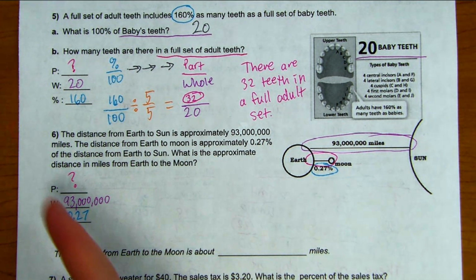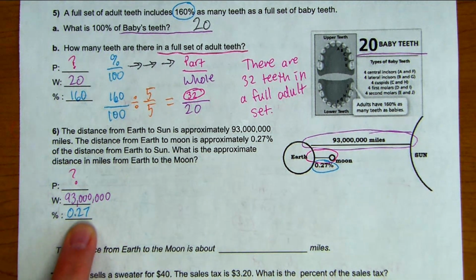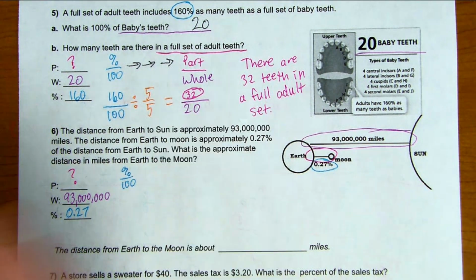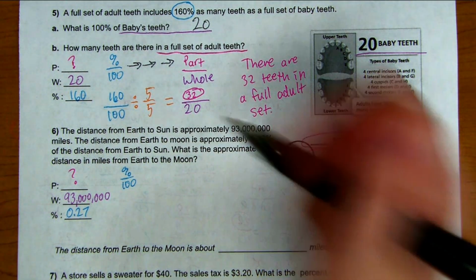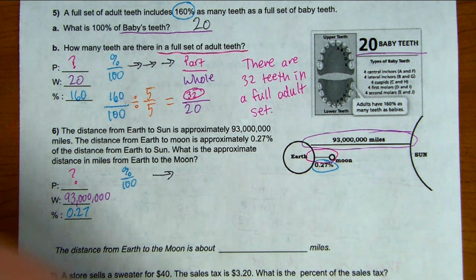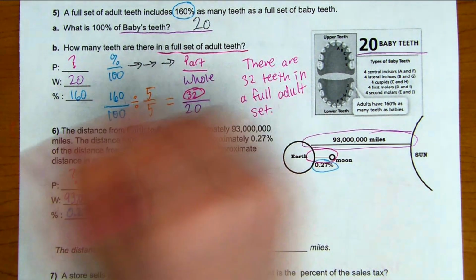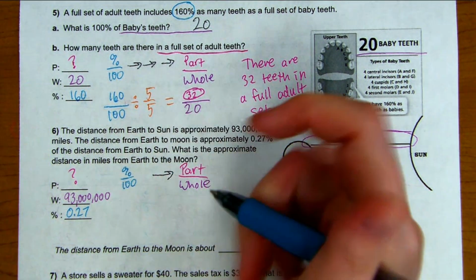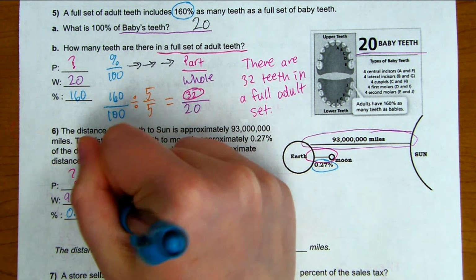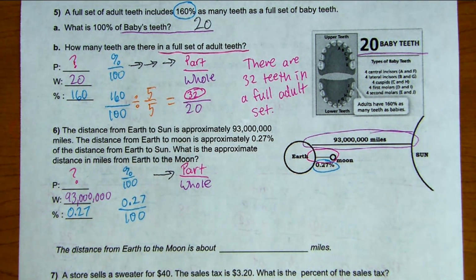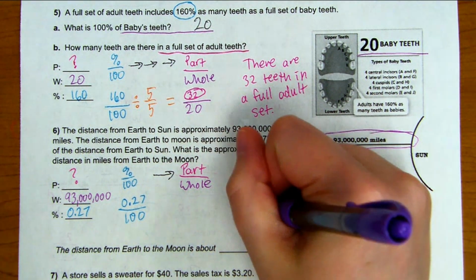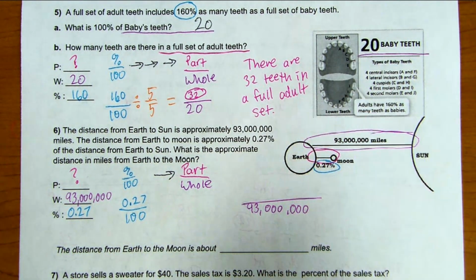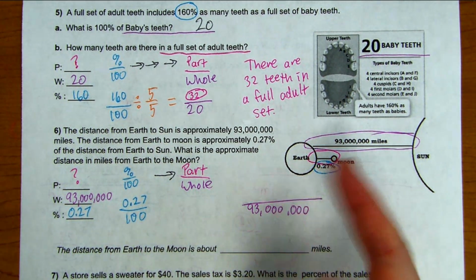We don't know what the part is, so we're going to need to start with what we do know, which is the percent over 100. And we can eventually turn that into the part over the whole. Well, we're told our percent is 0.27 out of 100. And we need to somehow change this so that we have 93 million for the whole in the denominator, and whatever the numerator ends up being will be our final answer.